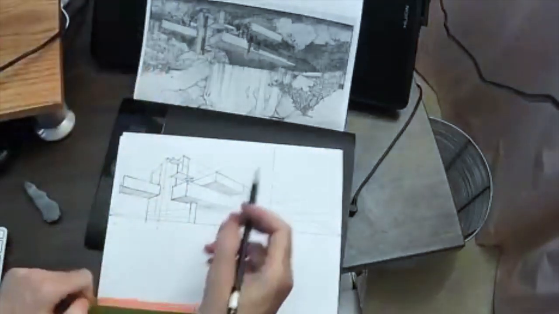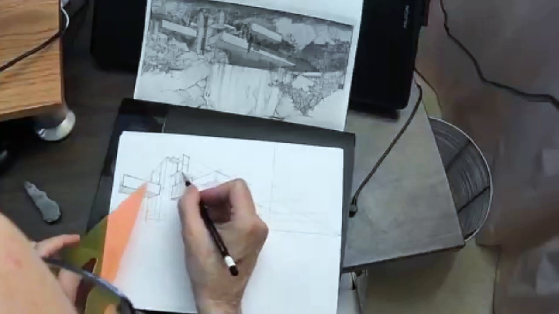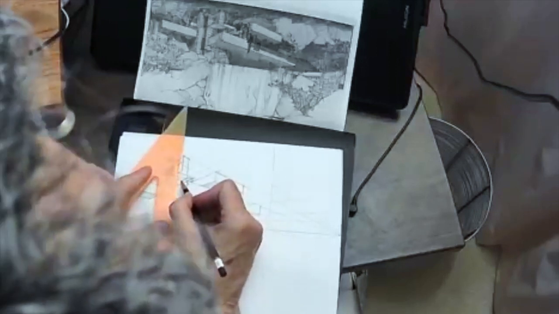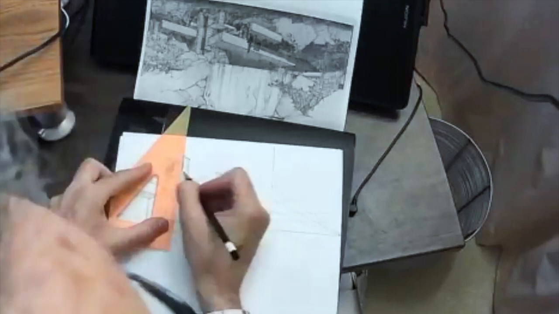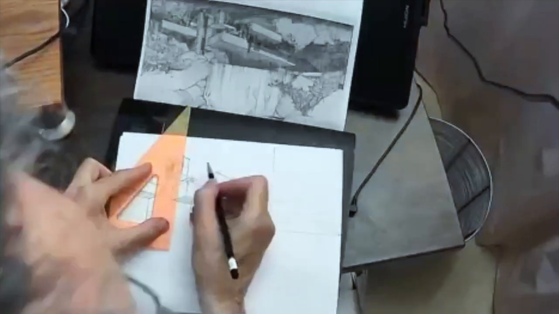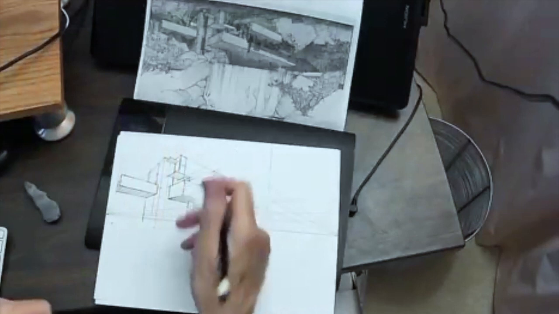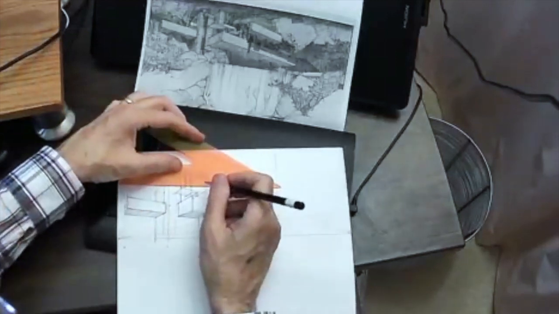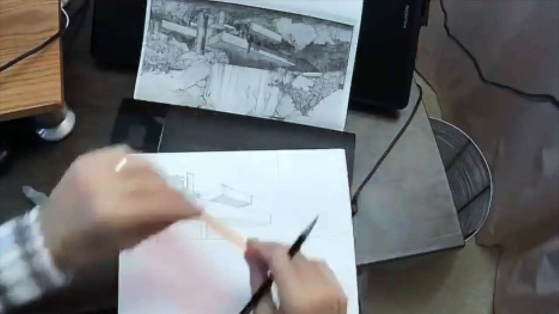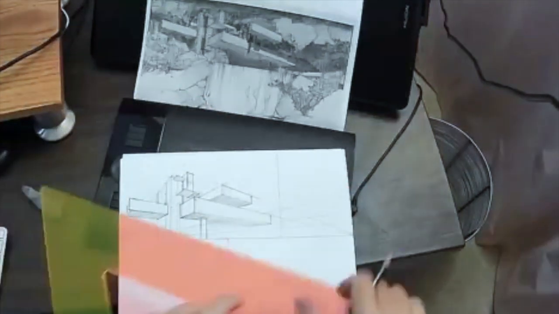Okay. That's fine. That ends right here. This corner is really strong. I need to make sure I get that accurately. Okay. And the thickness to that is something like this.